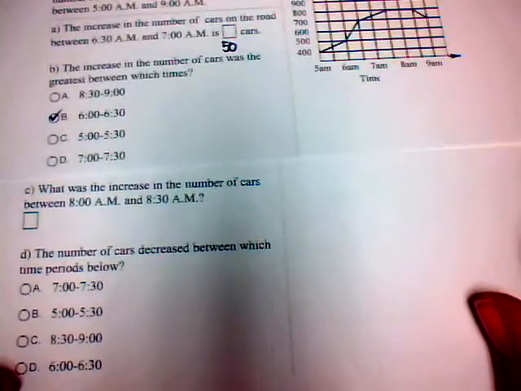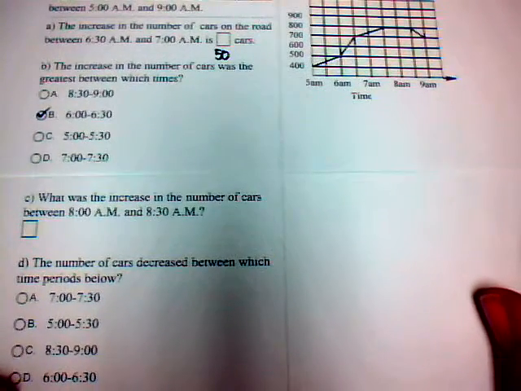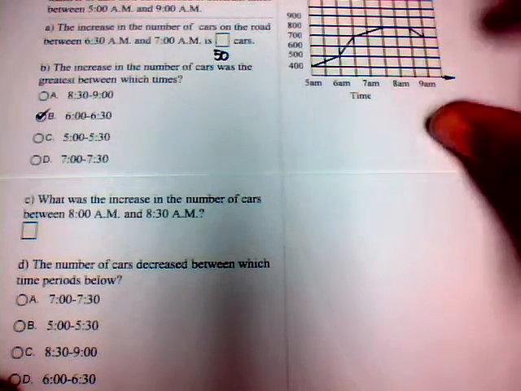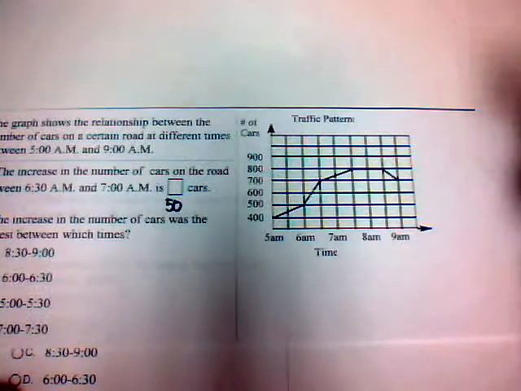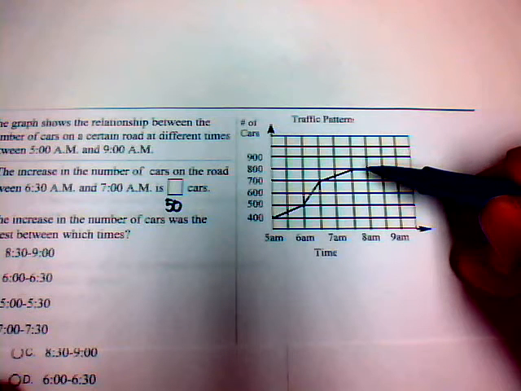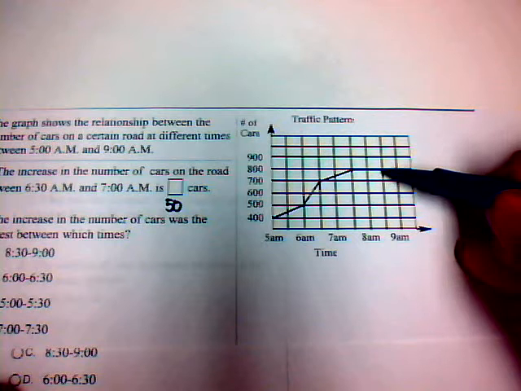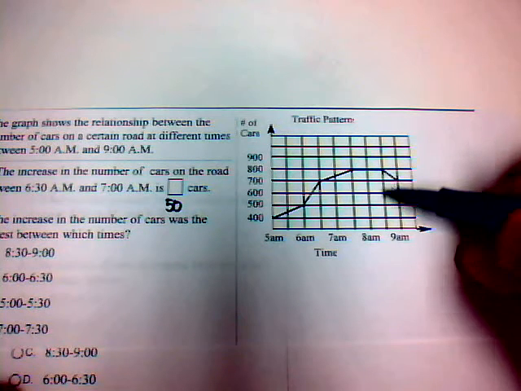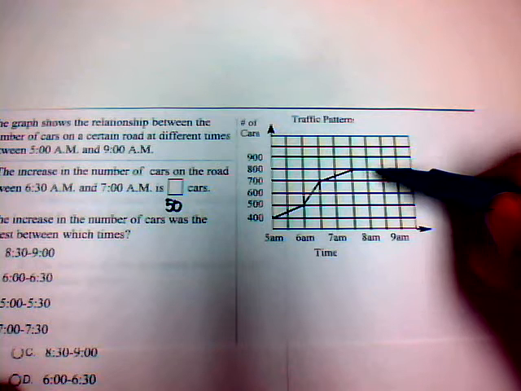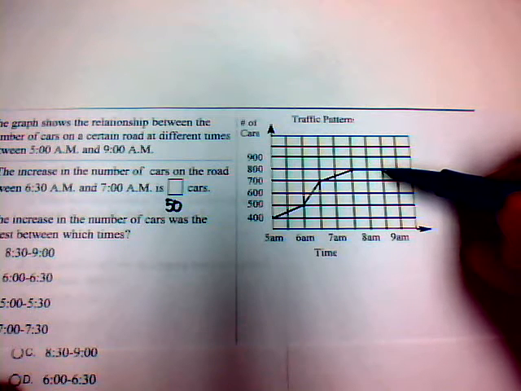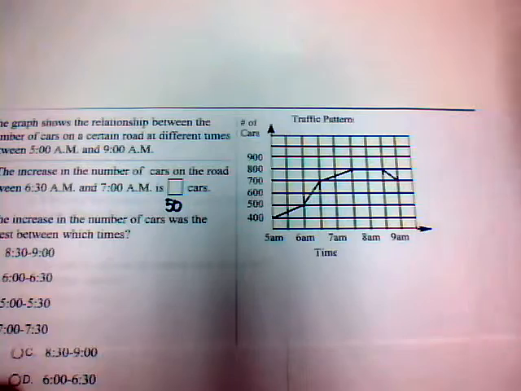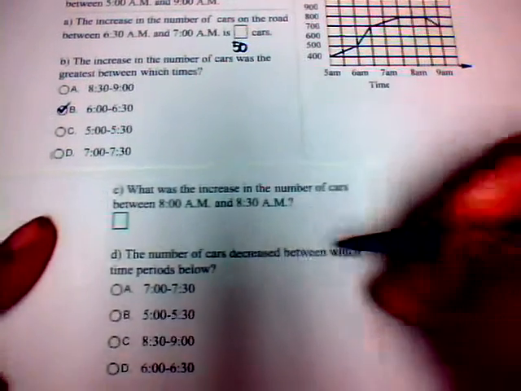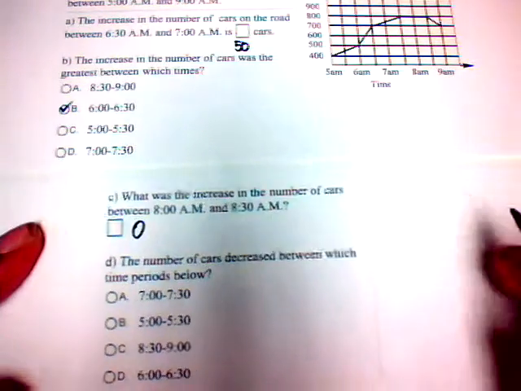And then part C, what was the increase in the number of cars between 8 a.m. and 8:30? Well, I'm going to go back to this figure between 8 a.m. and 8:30. Here's 8 a.m. and here's 8:30 right here. Here, the number of cars stayed the same between 8 and 8:30. So there was no increase in the number of cars between 8 and 8:30 a.m. So that will be 0 here.